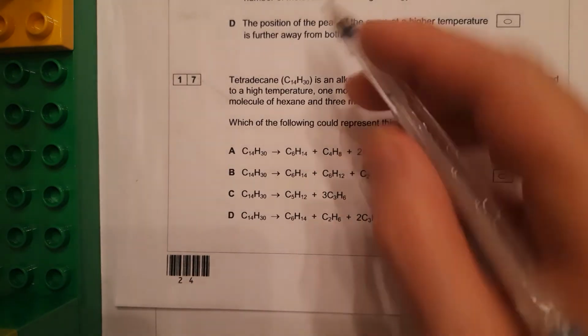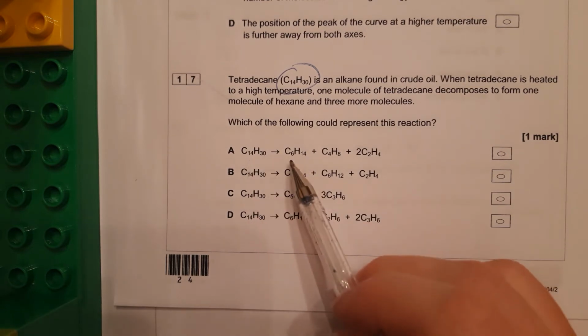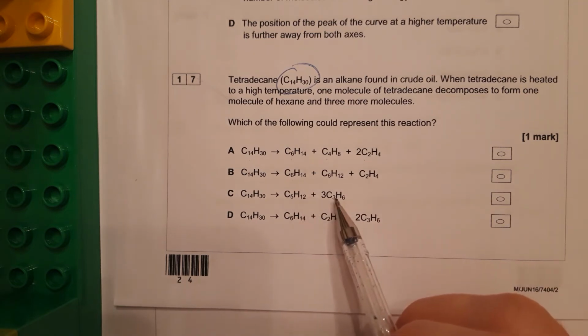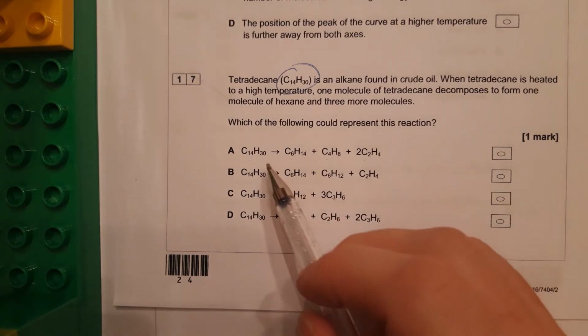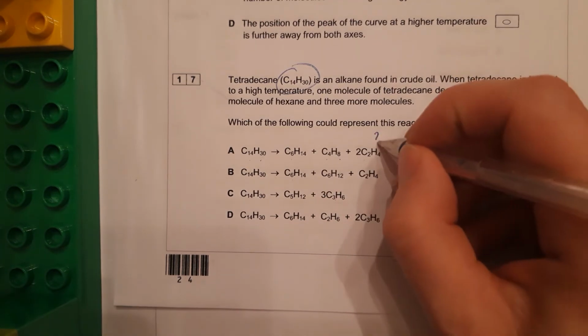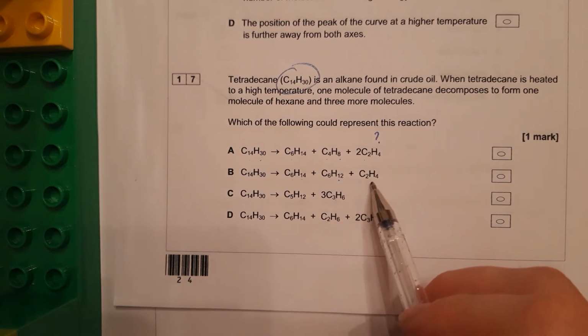17. Tetradecane C14H30 is an alkane found in crude oil. When tetradecane is heated, it can crack. Alright, this looks like a bit of adding. How annoying. 14 carbons, 1, 2, 3, 4, 5, 6, 7, 8, 9, 10, 11, 12, 13, 14. Okay, carbons are right in all of them. 30 hydrogens. 14 plus 8 is 22 plus 8, so it could be this one. 14 plus 12 is 26, 27, 28, 29, 30.